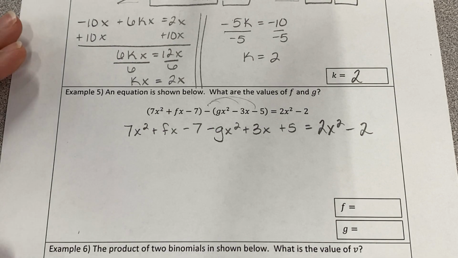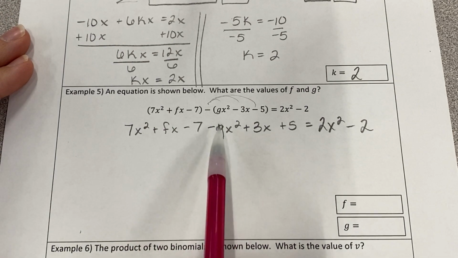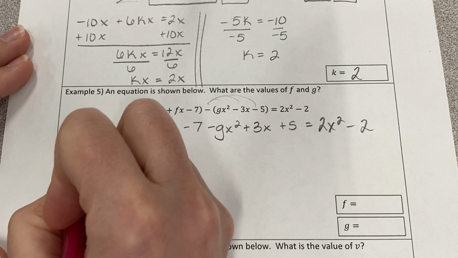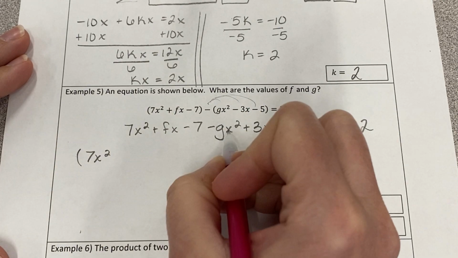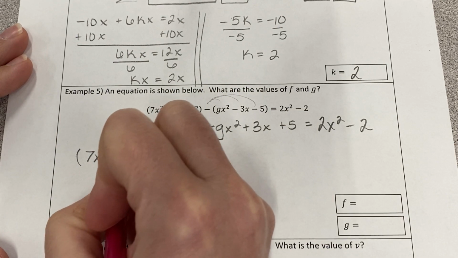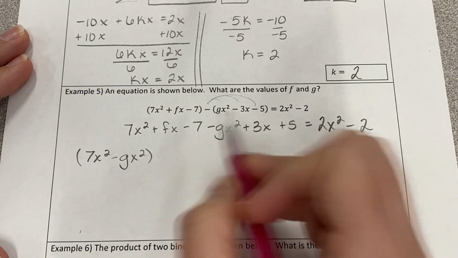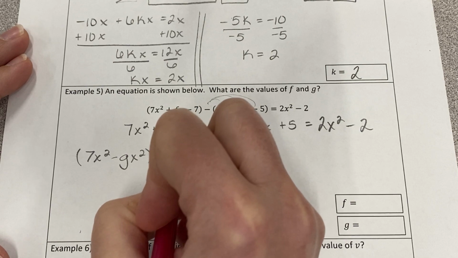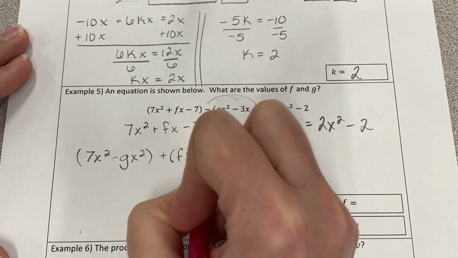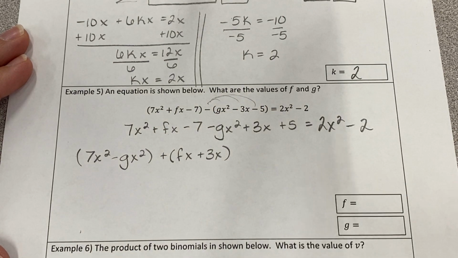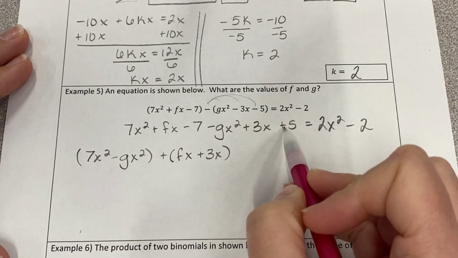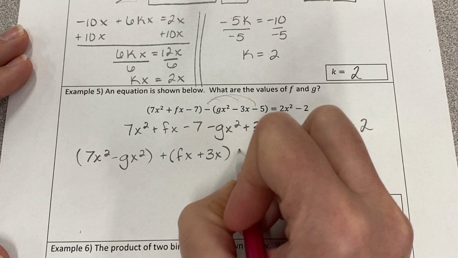Okay, let's get the x squared terms together first. 7x squared minus gx squared. And then my x terms, plus fx plus 3x. And then my constants, negative 7 plus 5 is negative 2.